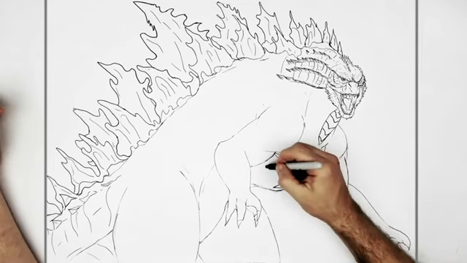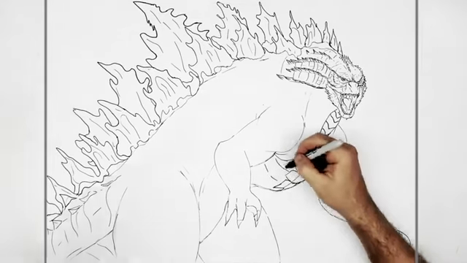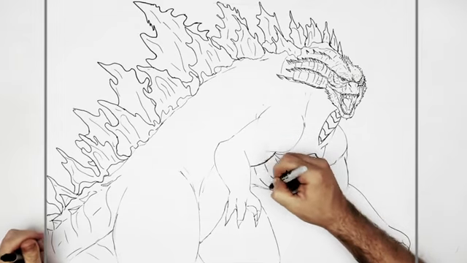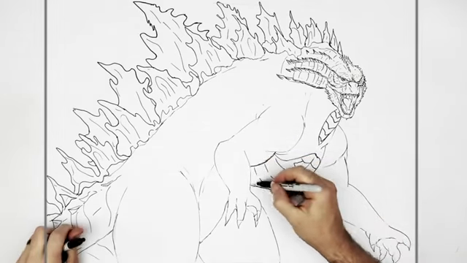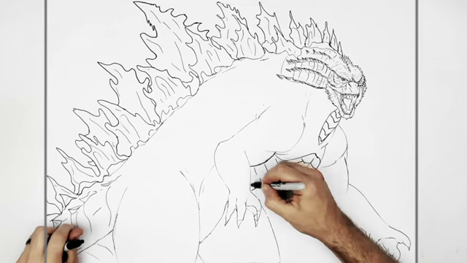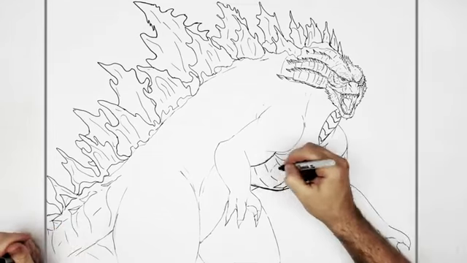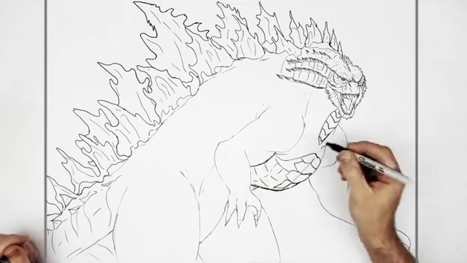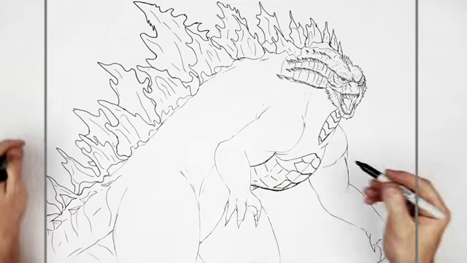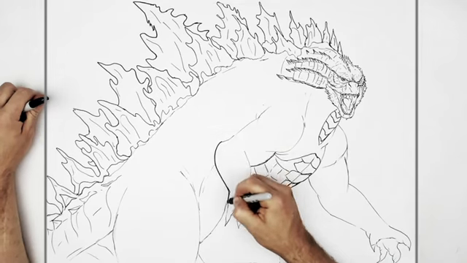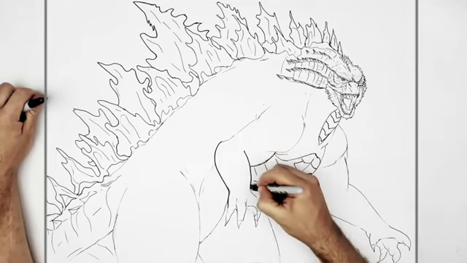Right, and this kind of has some more rib cage type things just underneath his arm here. Right, we can make these lines a bit more solid now. Right, that's definitely where his arm is going to be anyway.